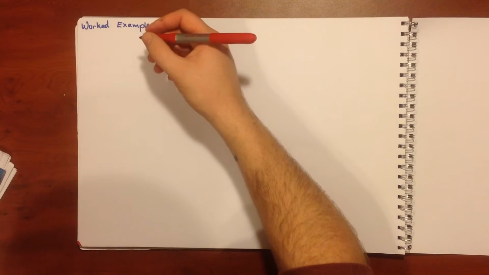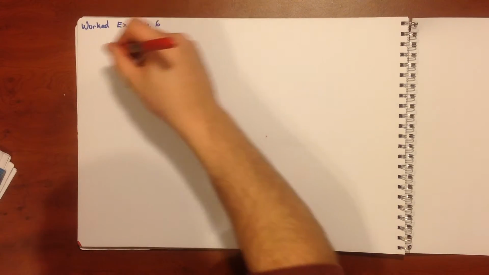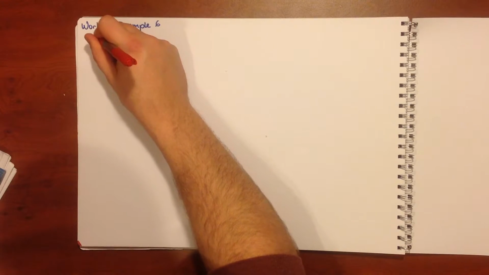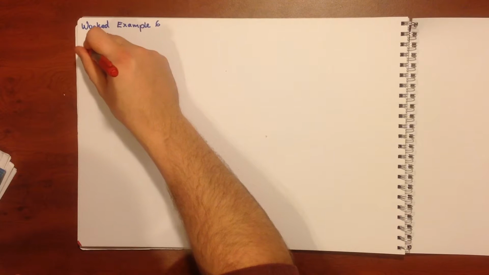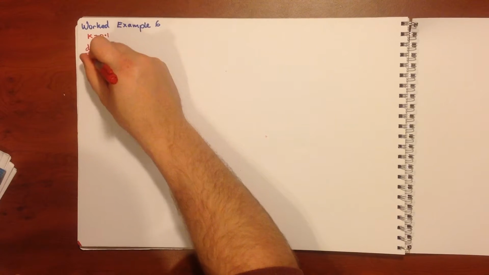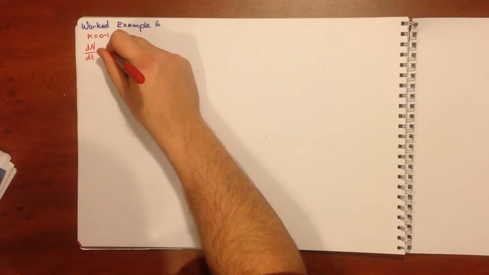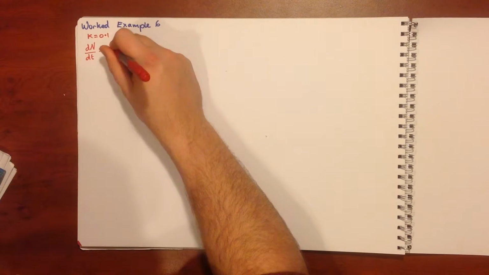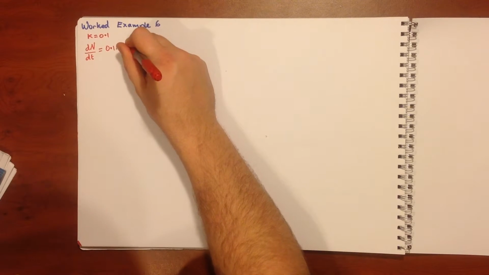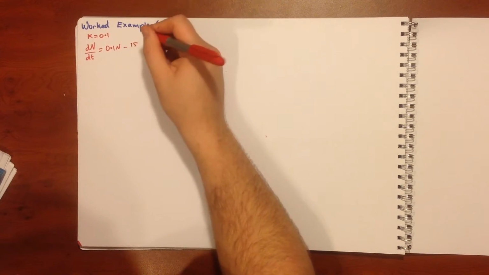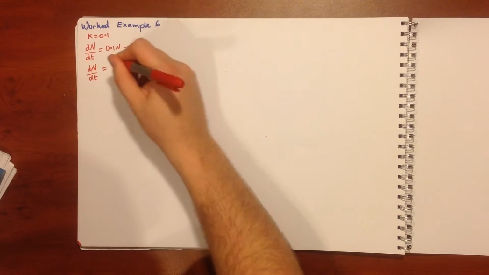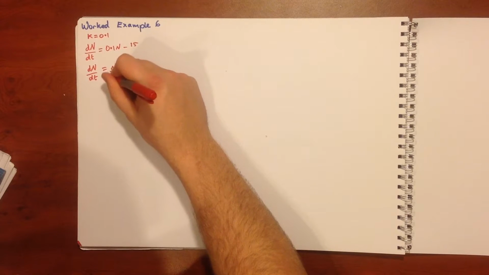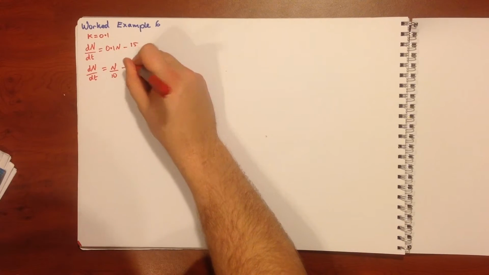Okay, well we know that we've got a k value of 0.1 because that's our 10%. So we can say that we've got dn dt is equal to 0.1 times our n minus 15, or you can say that dn dt equals n on 10 minus 15.